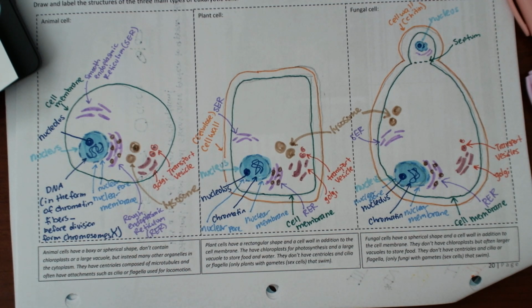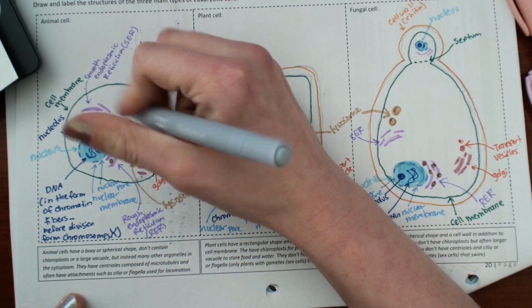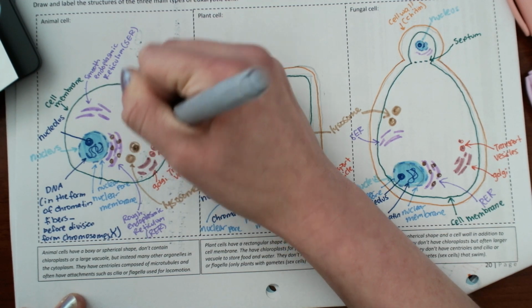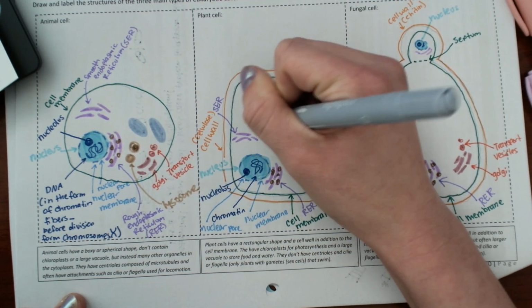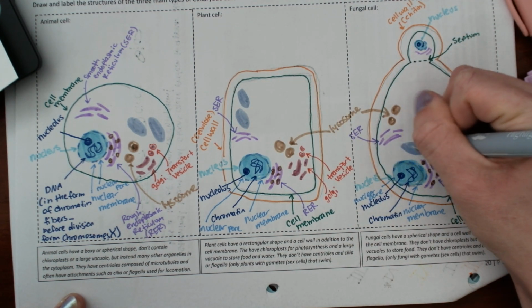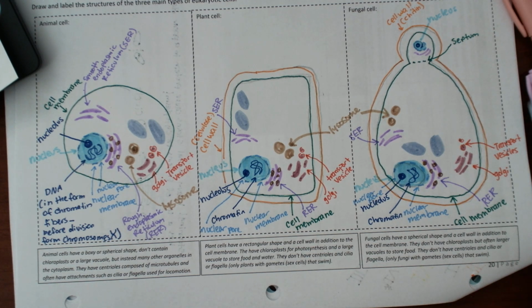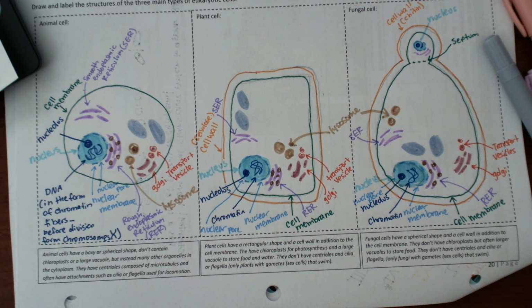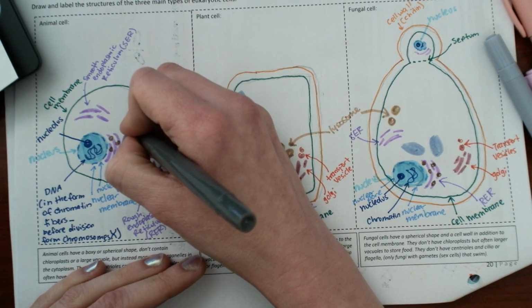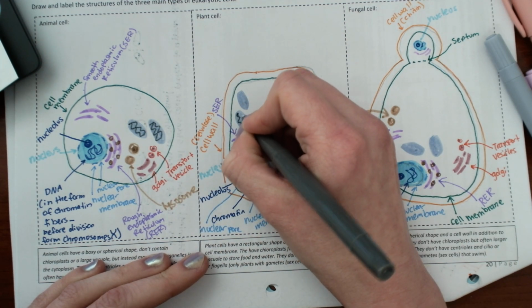We have mitochondria. They're going to be gray. That's one of the few colors I have left. One of the easy ways, if you're looking at a picture, to tell a mitochondria is that it'll have little wrinklies on the inside.